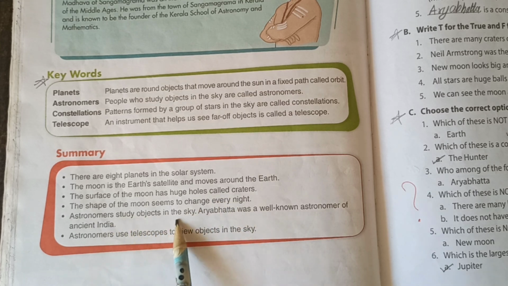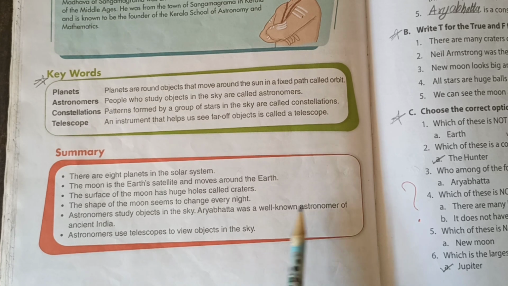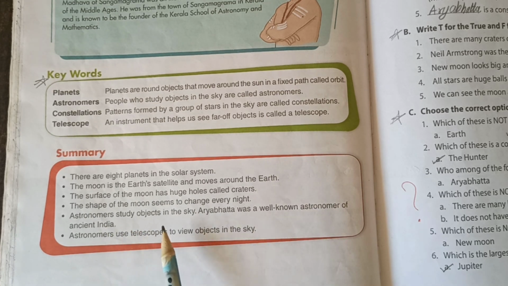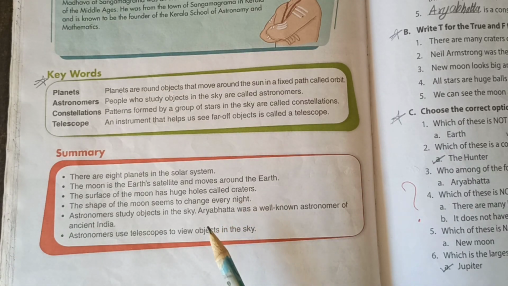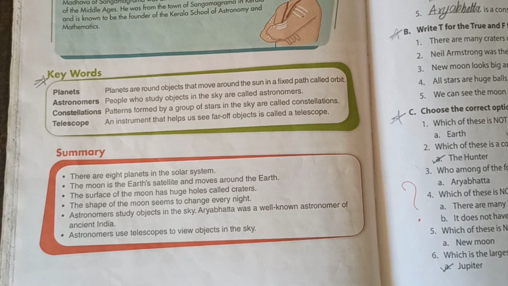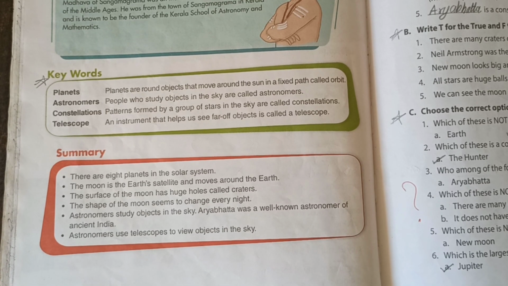Astronomers study objects in the sky. Aryabhatta was a well-known astronomer of ancient India. Who is Aryabhatta? Or, who is a well-known astronomer of ancient India? Aryabhatta. Astronomers use telescopes to view objects in the sky. What do astronomers use to see objects in the sky?